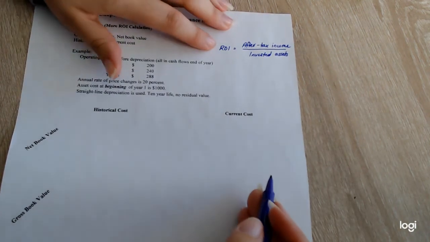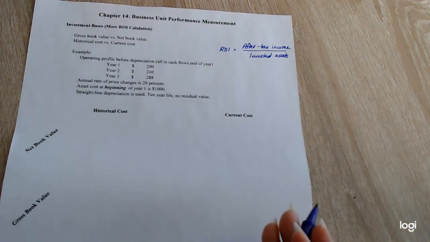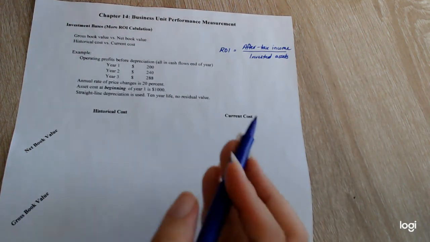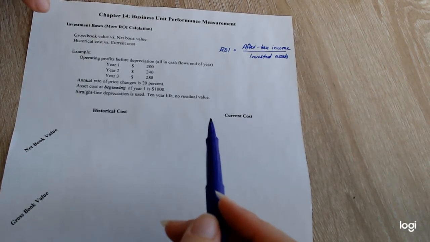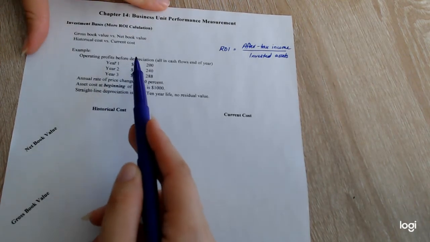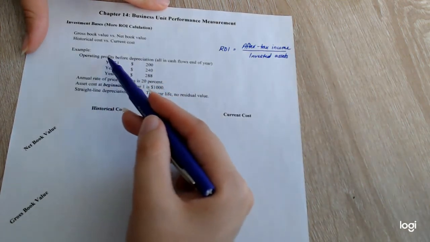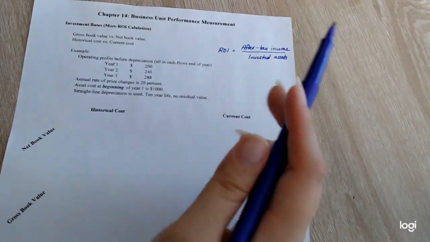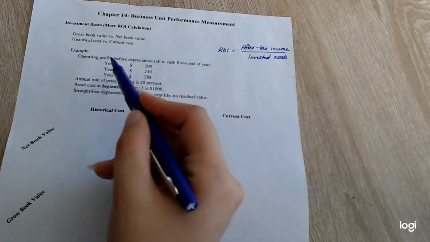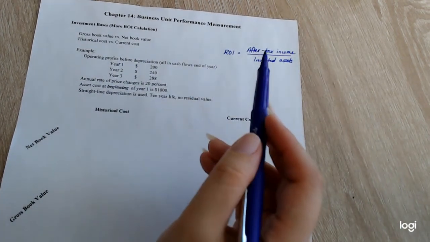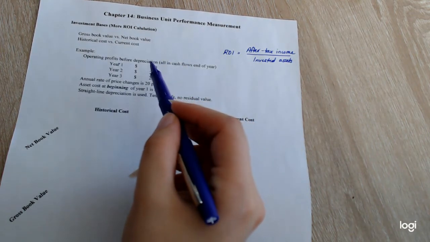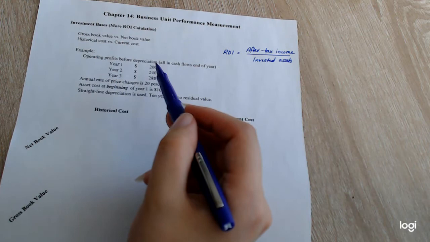So let's go ahead and jump right in when it relates to ROI. The first thing we need is after-tax income. This problem tells us the different amounts that we have for our operating profits before depreciation. And you can assume essentially this is our after-tax income. There are no taxes in this problem, so it gives you a bit of a break. But it's basically everything before depreciation cost. So our depreciation expense isn't calculated there yet, so we are going to have to adjust that later.